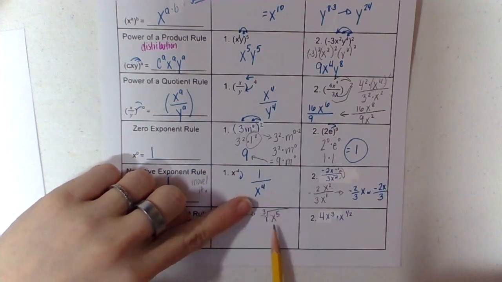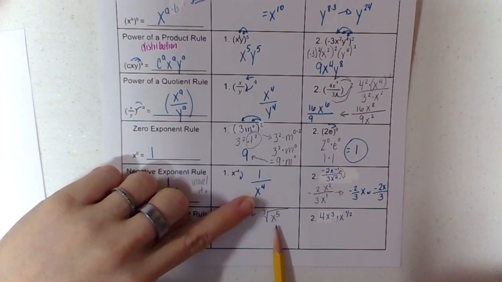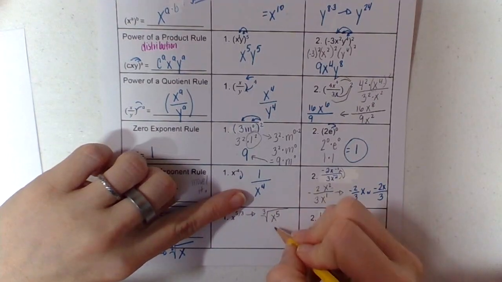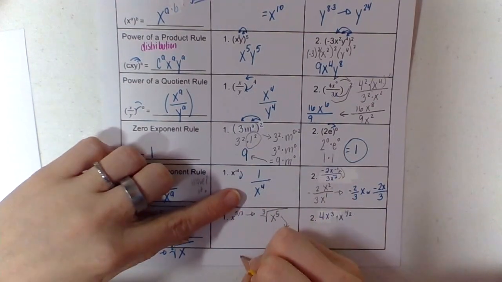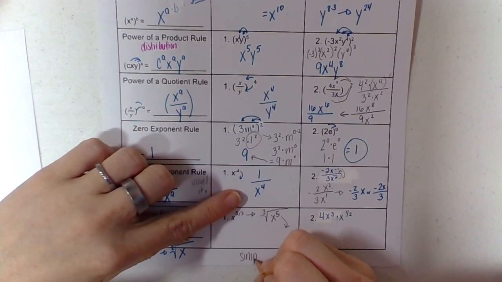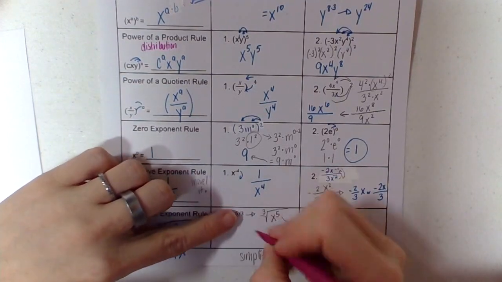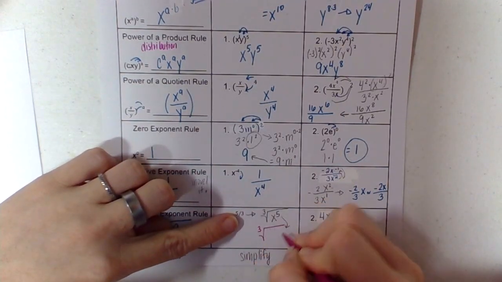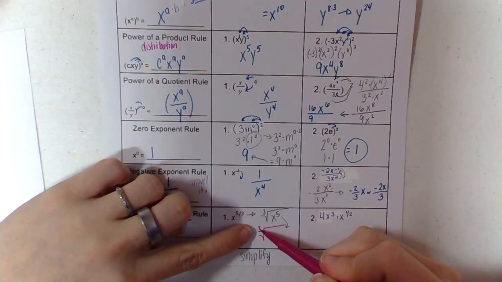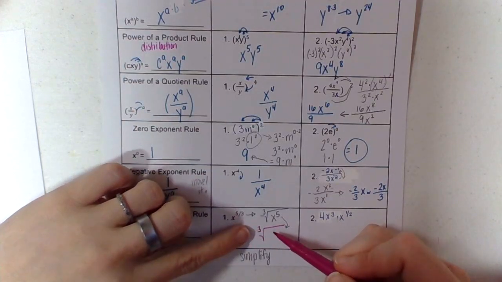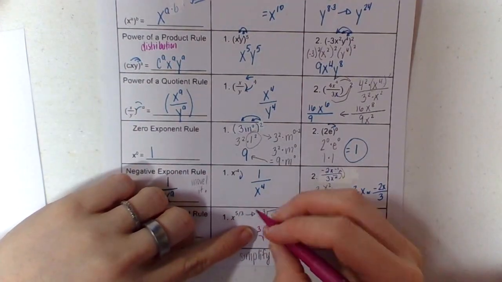Now, I need to simplify this. It's simplifying radicals at this point. So I need to see how to rewrite this into how many things I can take out of this third root.